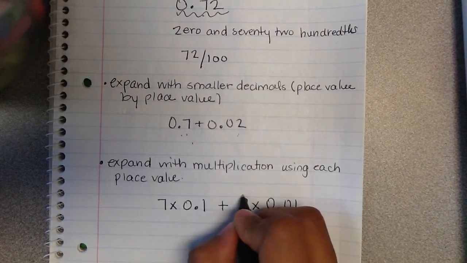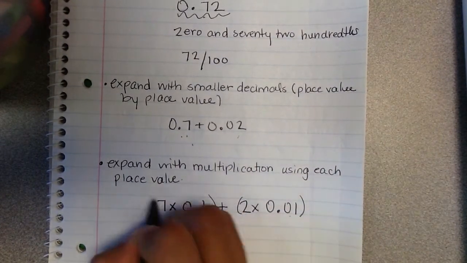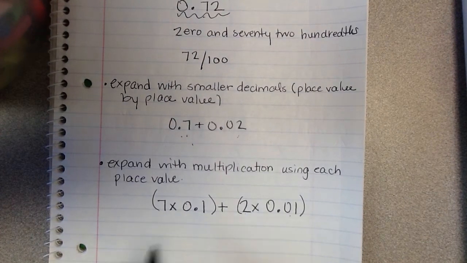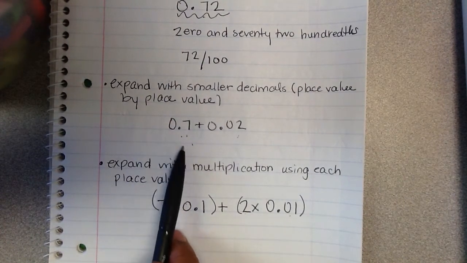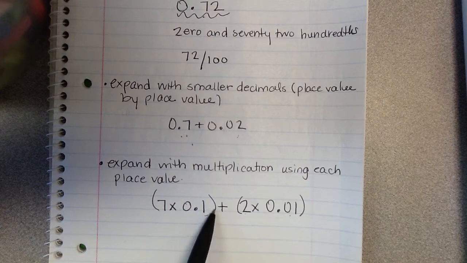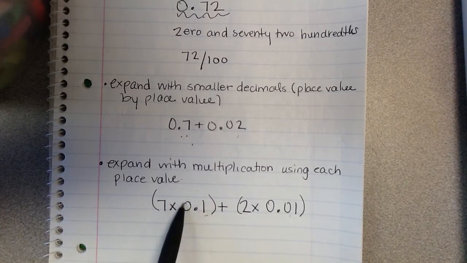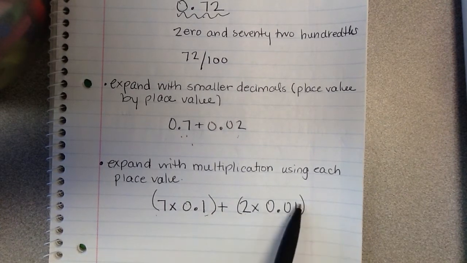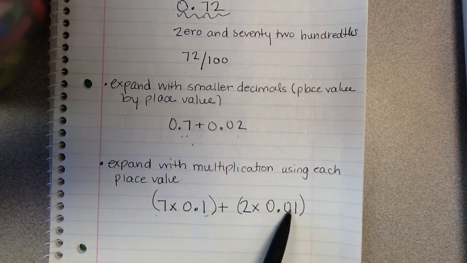And you could put these in parentheses, that way they're separate from each other. So I can multiply the different place values. Okay, so this represents the tenths place, and how many of those do I need? I need 7. This represents the hundredths place, and how many hundredths do I need? I need 2.